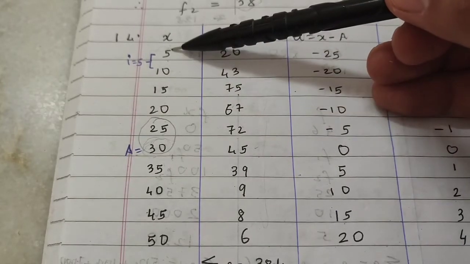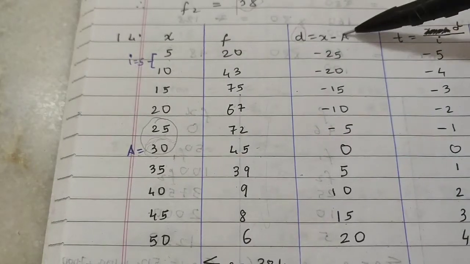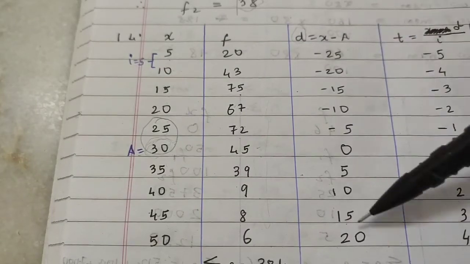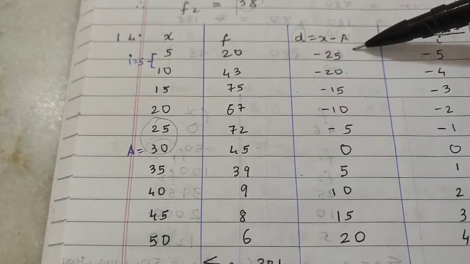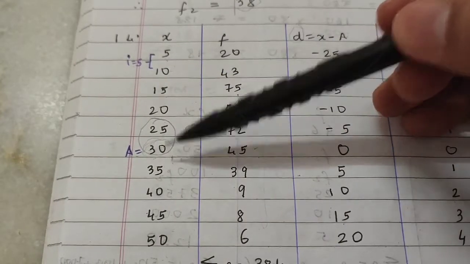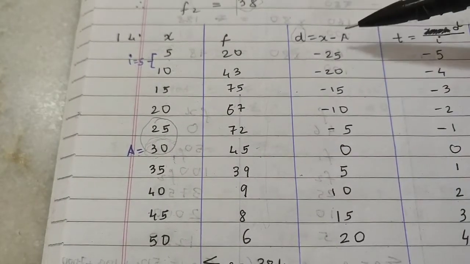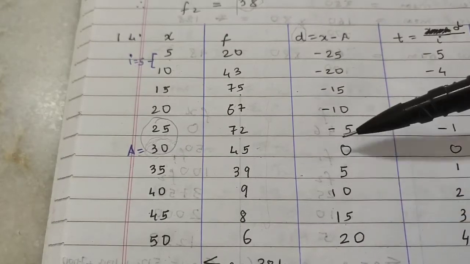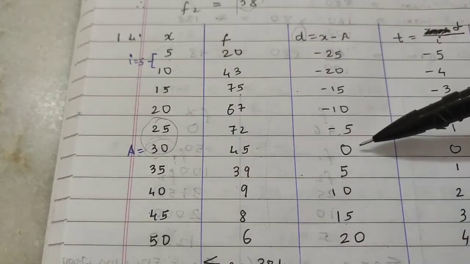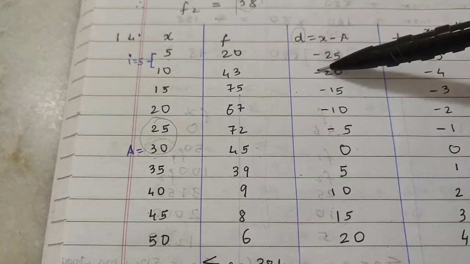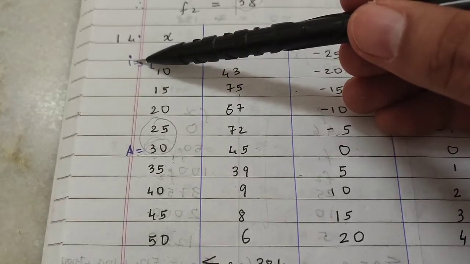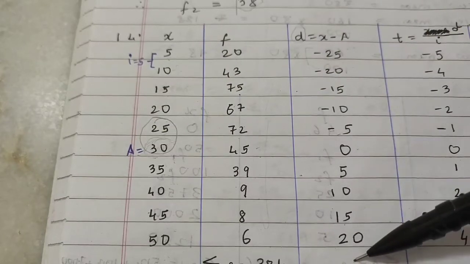So 5 and 30, x minus a is the formula we will use everywhere. What is 5 minus 30? Minus 25. What is 10 minus 30? Minus 20, and so on. Here 30 minus 30, 0. Notice that even here the difference is 5 everywhere. That has to be.